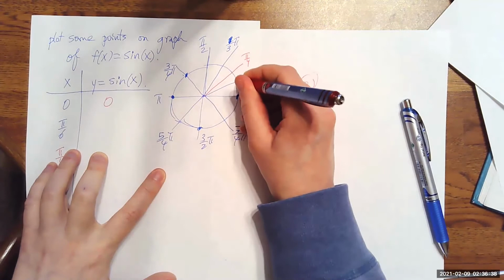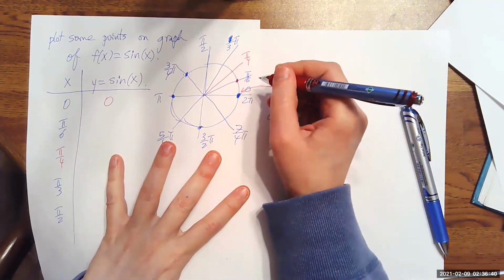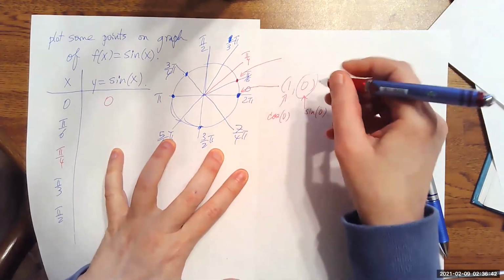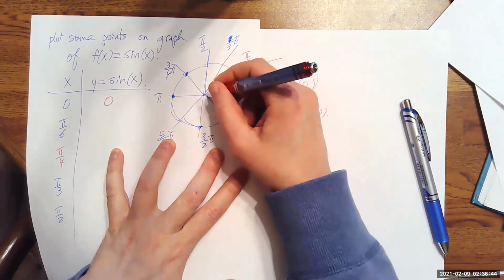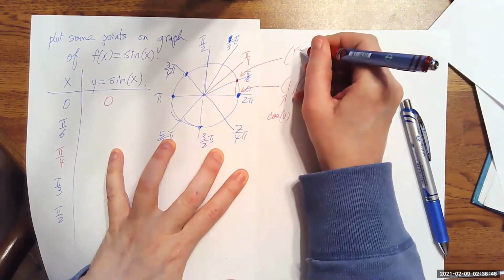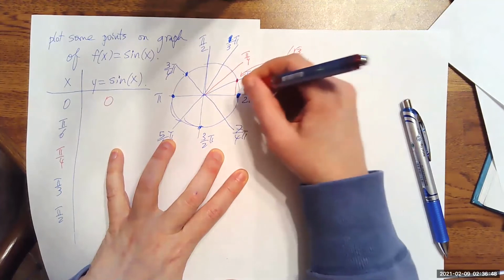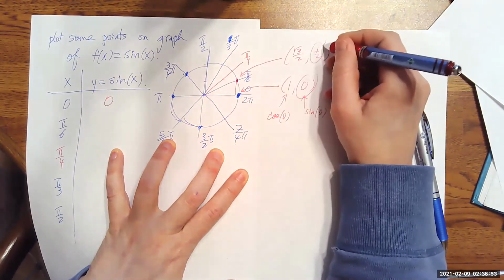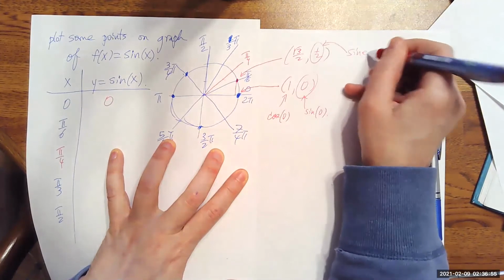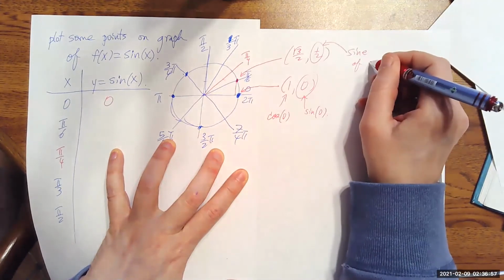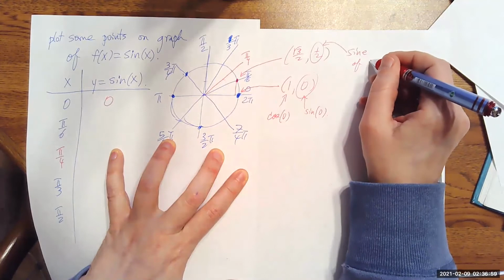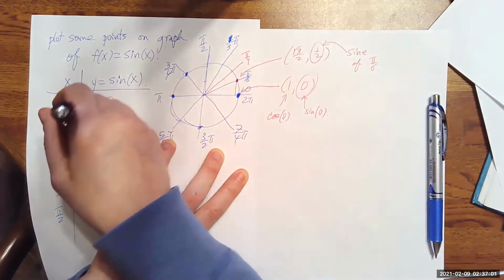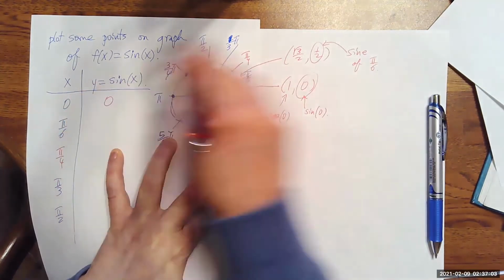Here, if we look at the coordinates of this point, it was over square root of 3 over 2, and up a half. That's the one that looks like a half there. The second one is the sine of the input pi over 6. So when the input is pi over 6, the output is half.